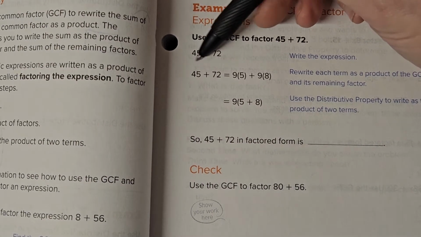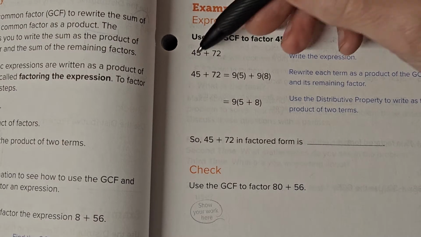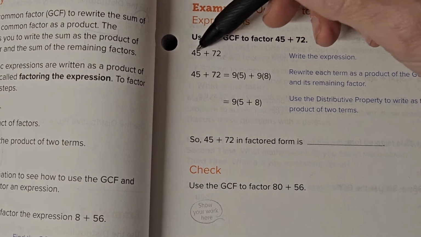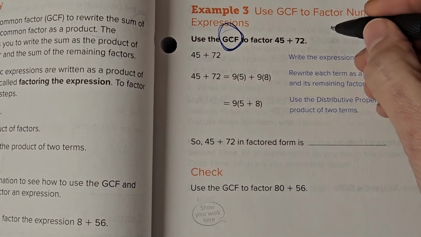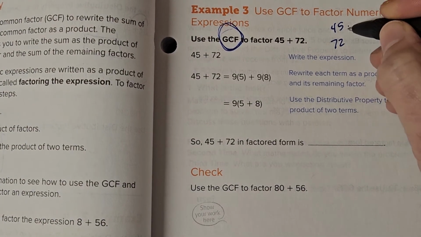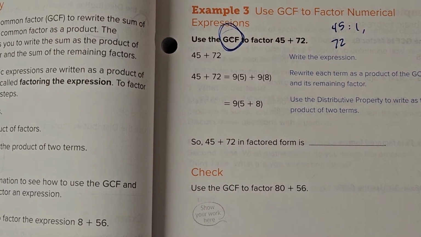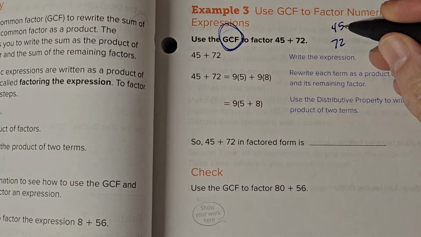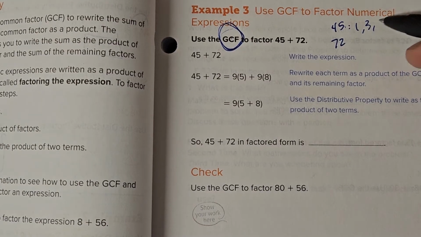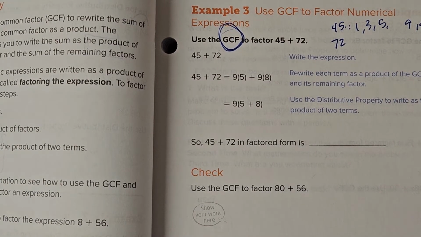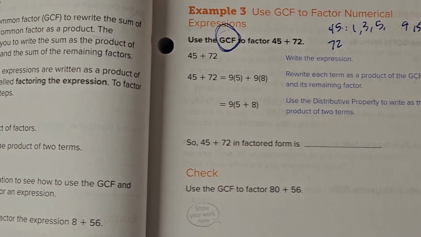because this is really just a product of two numbers. And we can figure out the greatest common factor of 45 and 72. Do you remember how to do that? 45, 72. 1 times 45. 2 doesn't go into it. 3 does, 15 times. 4 doesn't go in, 5 does, 9 times. And then we can check, do any of these numbers go into 72?